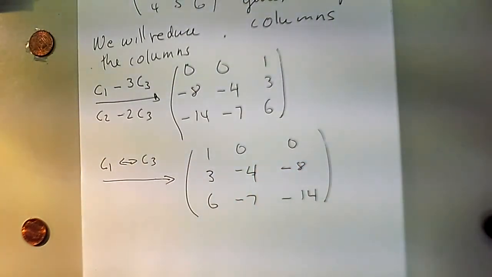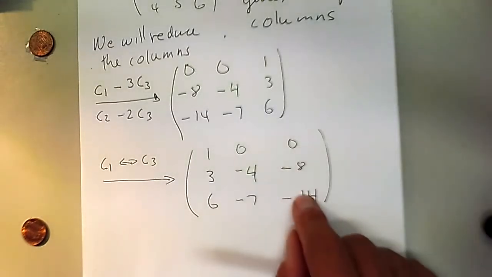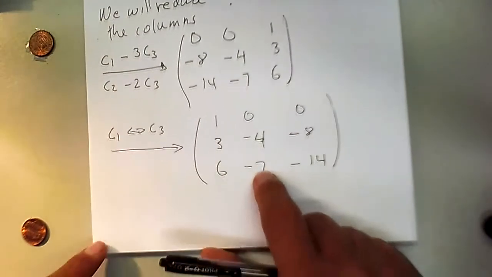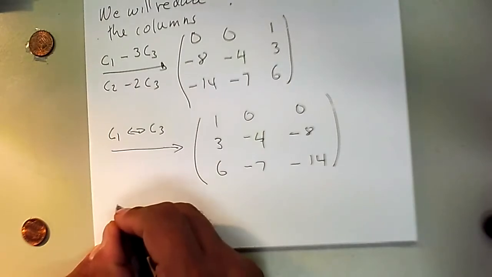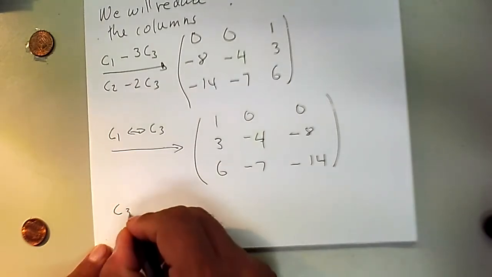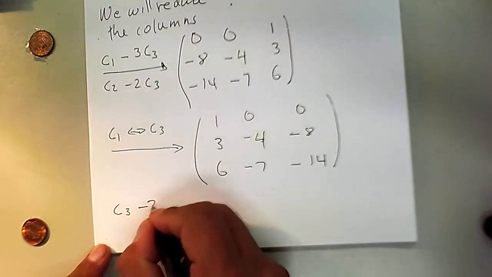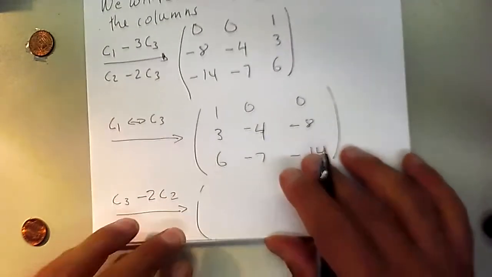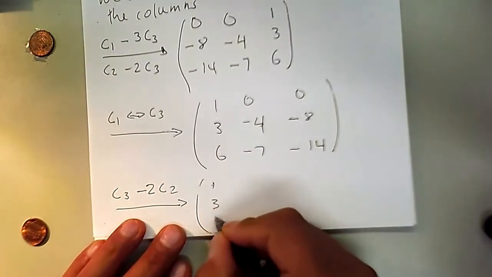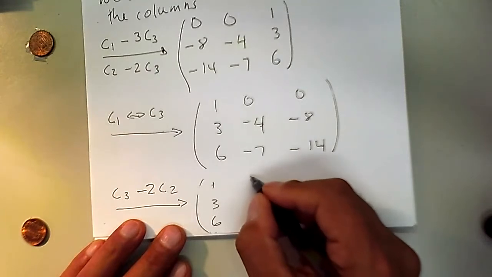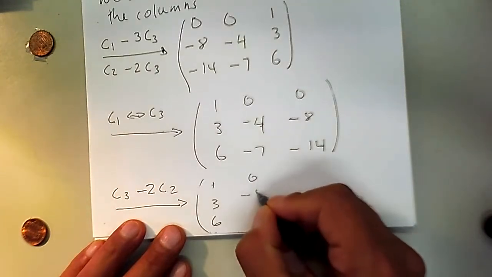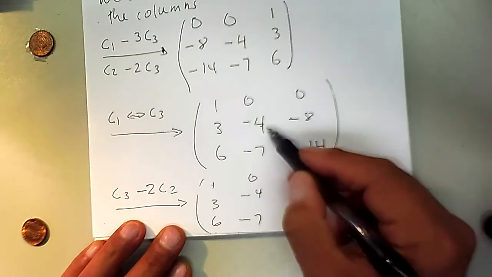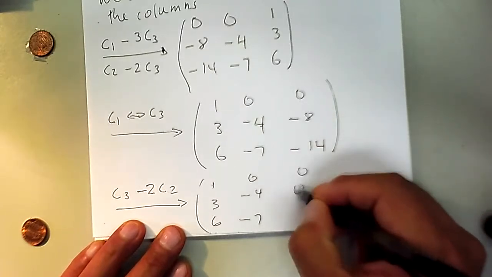All right. And that means we can get rid of this very easily by adding or subtracting twice this guy. So we can do C3 minus twice C2. So we're going to end up with 1, 3, 6, 0, negative 4, negative 7. And now we're going to subtract twice this. So 0, 0, 0.